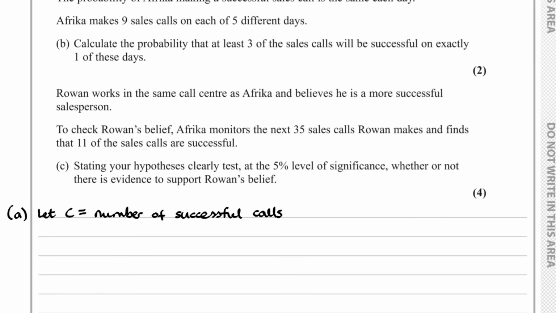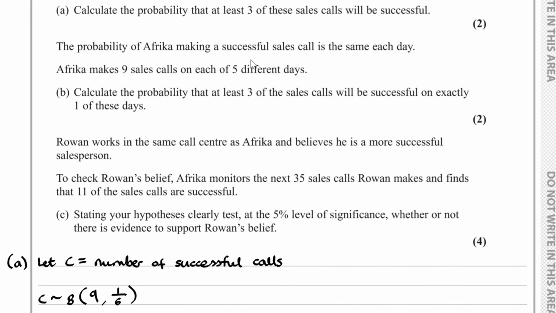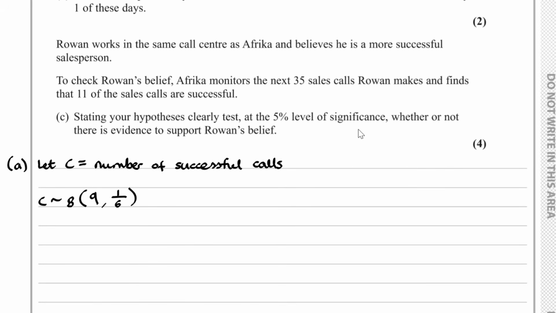Okay, now we have over here 9 sales calls, so we can see here C is binomially distributed with parameters 9 and 1/6. So we want to find out the probability that she has at least 3 of these calls which are successful. So we're looking at the probability that C is greater than or equal to 3. And that's equal to 1 minus the probability that C is less than or equal to 2.